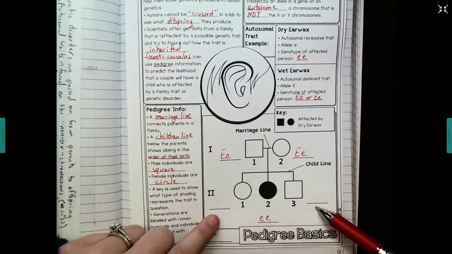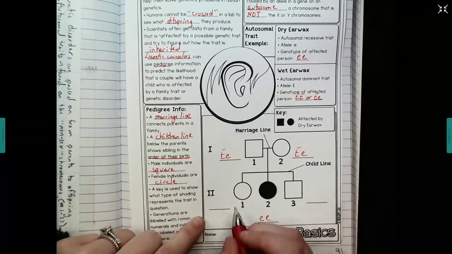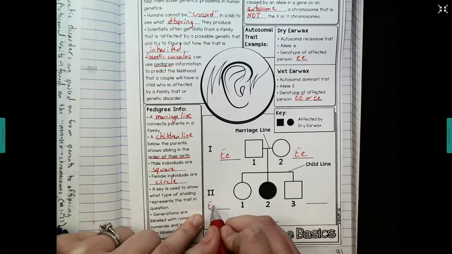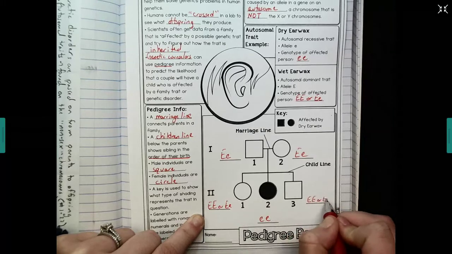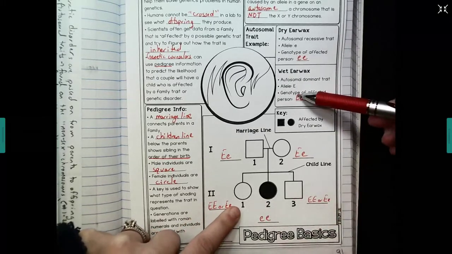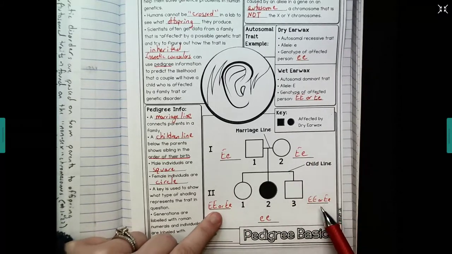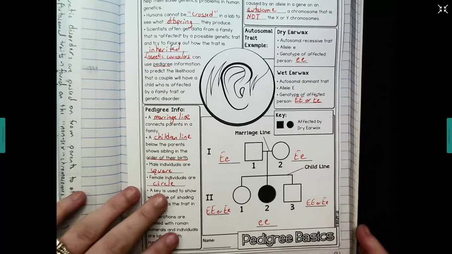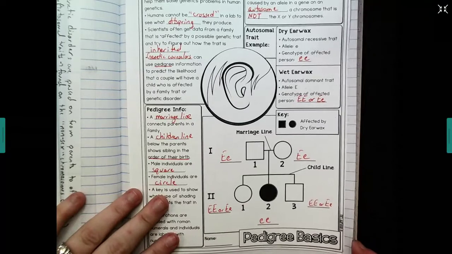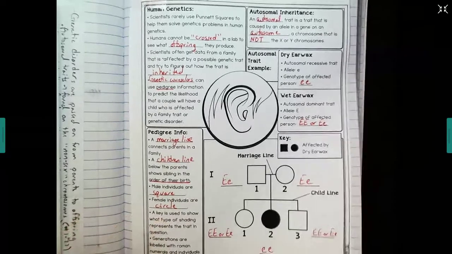Now, for the other siblings here, we really don't have enough information to determine their genotype. No marriage lines or children lines. So these individuals, we're not sure. Now, we know they have to be dominant. They have to have wet earwax because they're not affected, they're not shaded in. But we're not sure if they're homozygous or heterozygous dominant. Okay? So if that doesn't make sense, please go ahead and pause this video, message me so I can help you. Otherwise, let's move on.